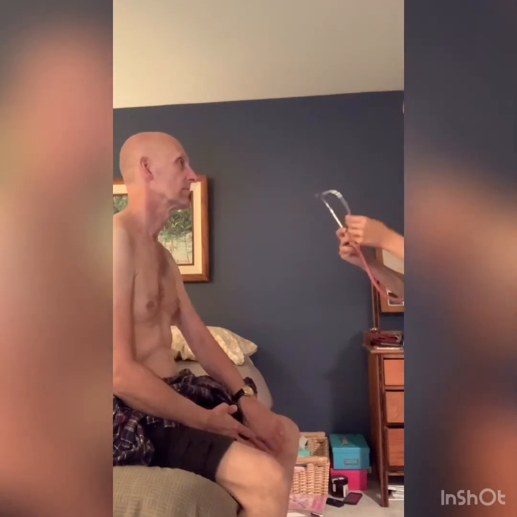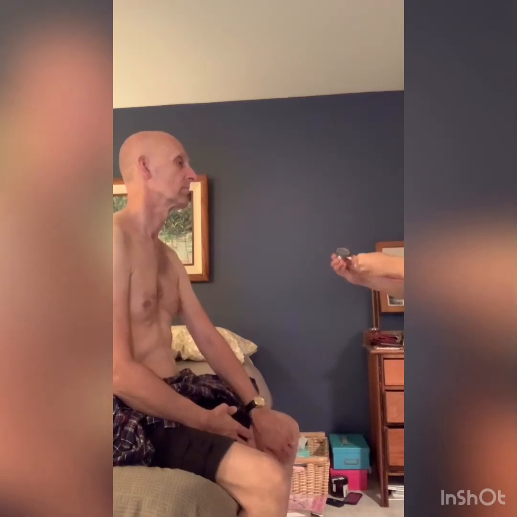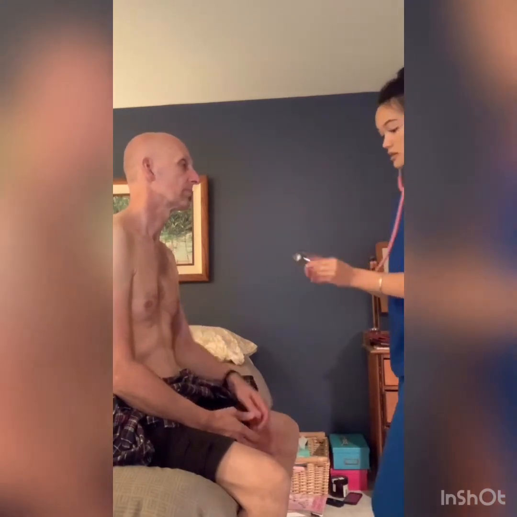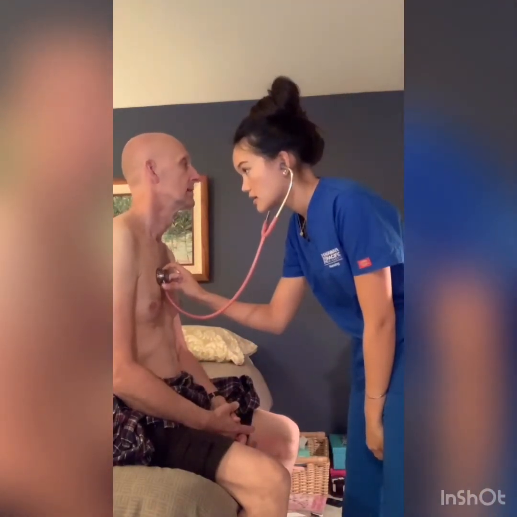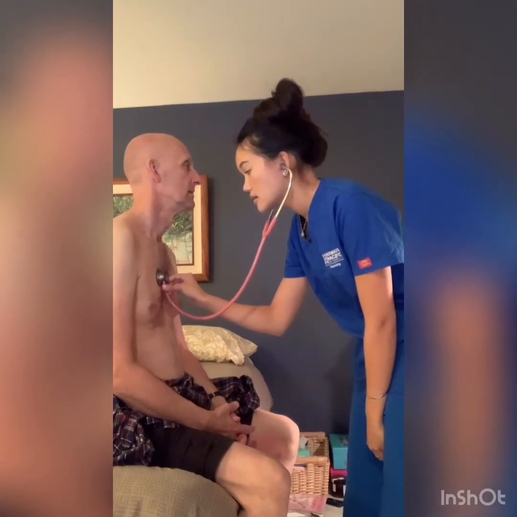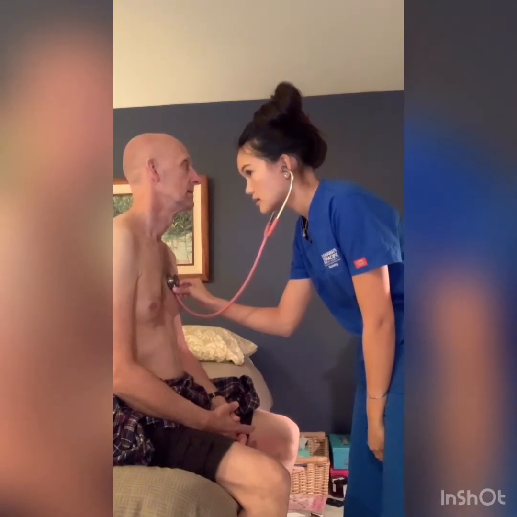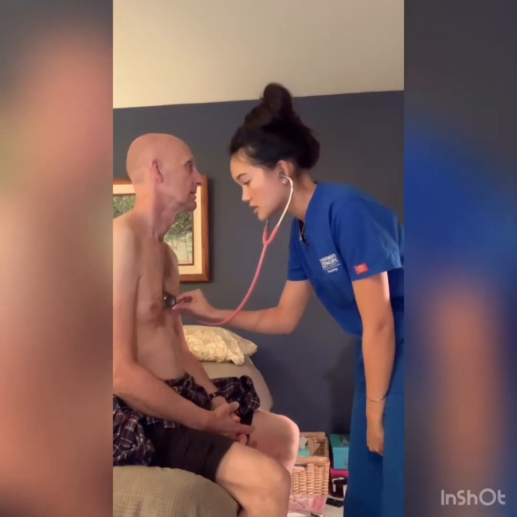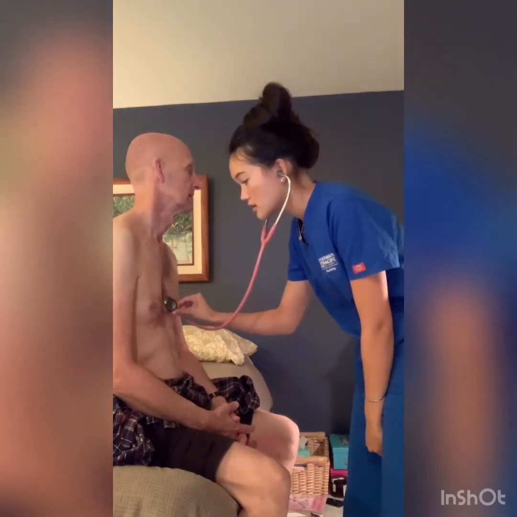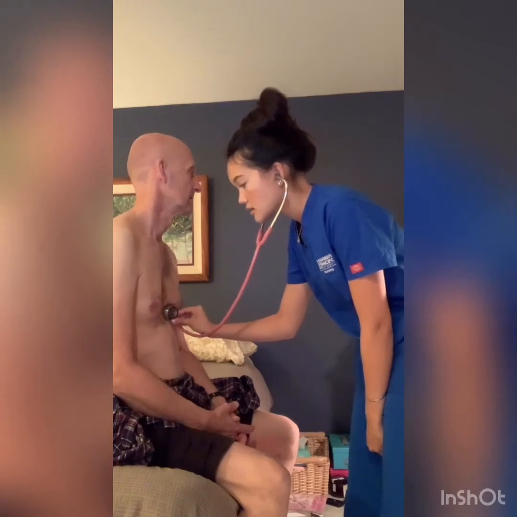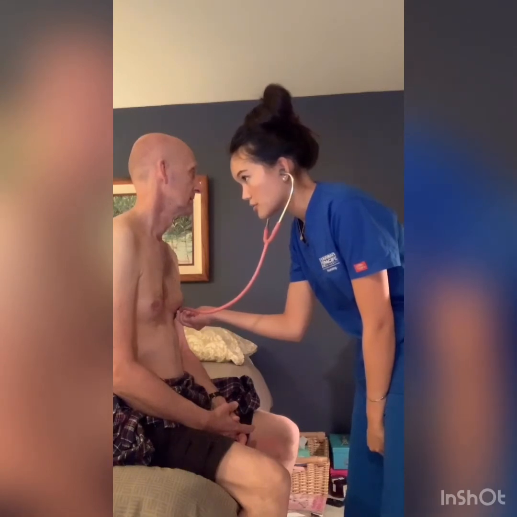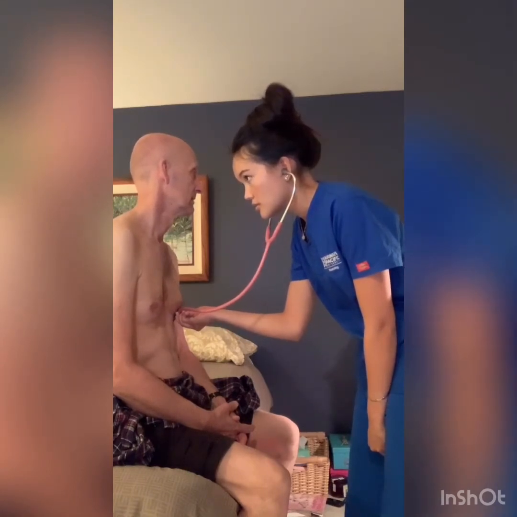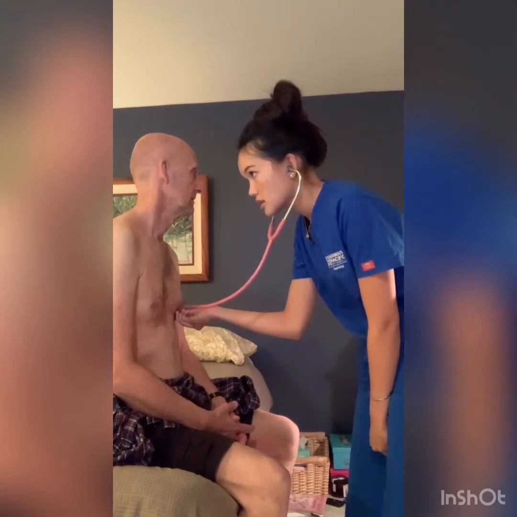So I'm going to go ahead and auscultate for heart sounds in these 5 locations. And this is your apical pulse. Should be the loudest. Yep.